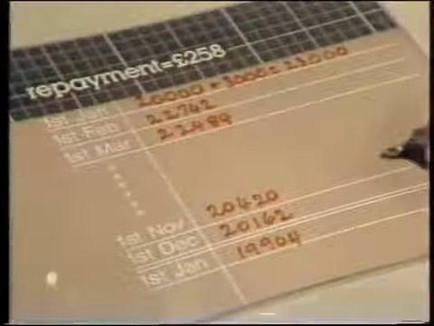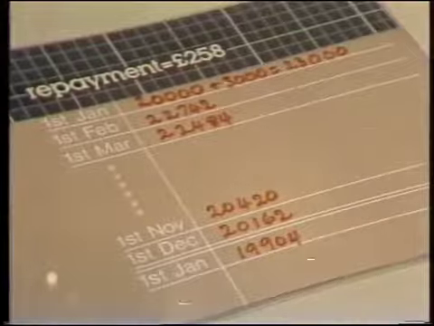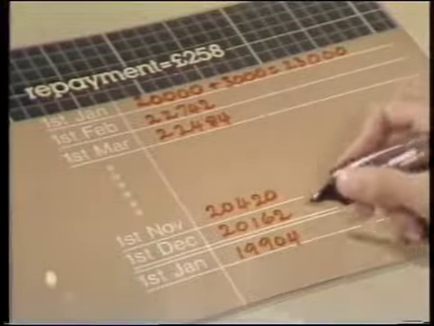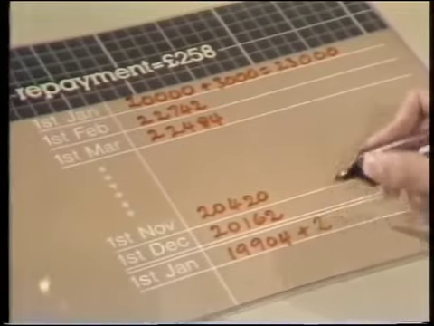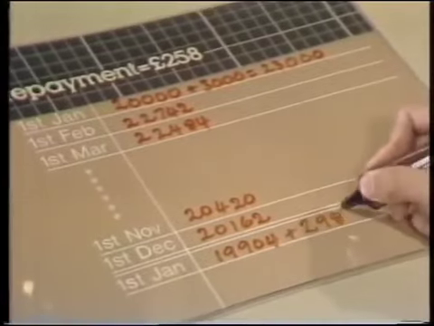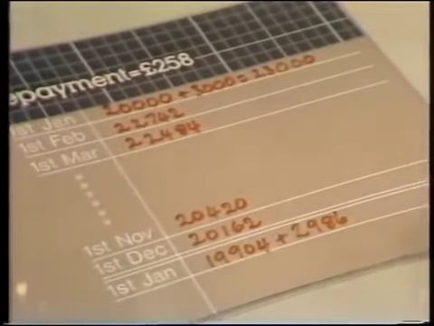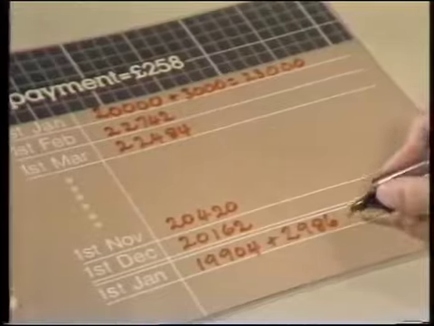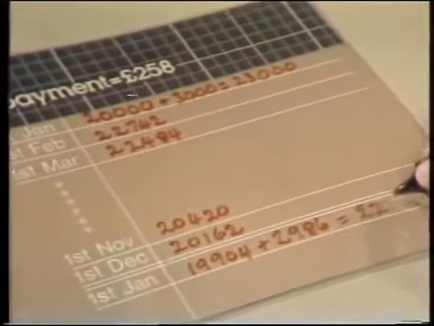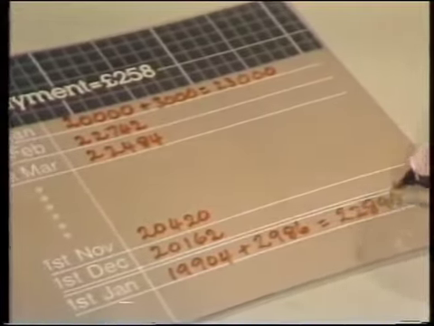But now it's interest time again, and we have the 15% of £19,904 to add on. And this is £2,986. So we now owe £22,890.